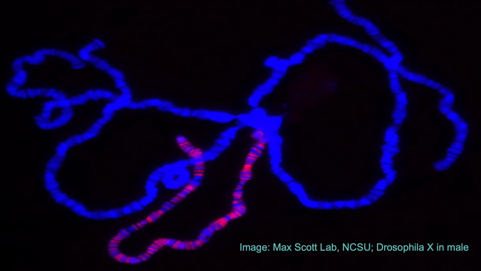Now, in addition to my fascination with speciation genetics, I also felt the dark call of dosage compensation. Anyone who works with Drosophila will recognize this beautiful chromosome squash. I credit the Max Scott lab from NC State for this lovely image. And this chromosome here is the X chromosome in a male fly, which is being upregulated to dosage compensate for the 2 X chromosomes in a female. In other words, by upregulating the X in males, flies accomplish dosage compensation, making expression in the male X equivalent to the female X and to the autosomes.